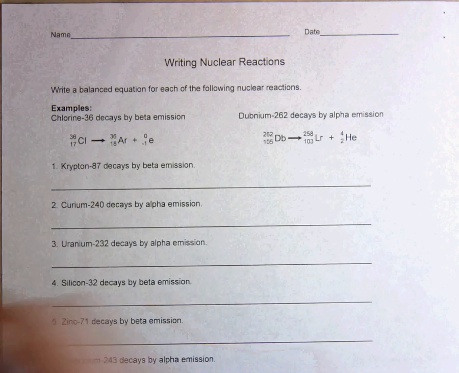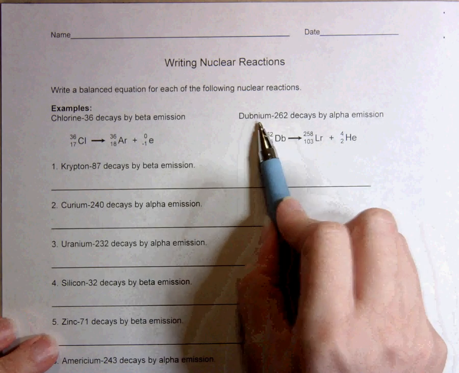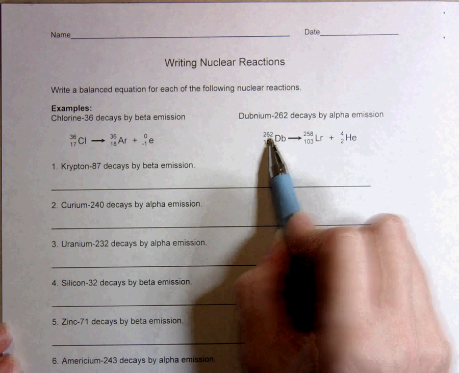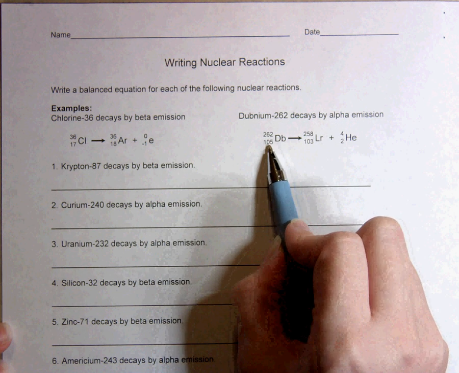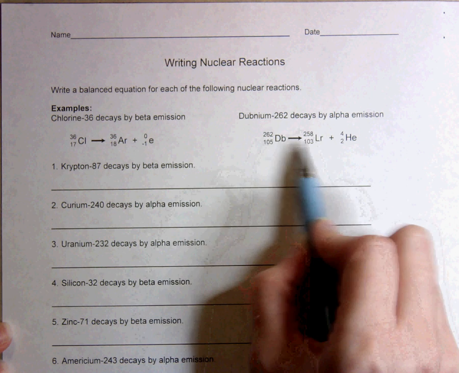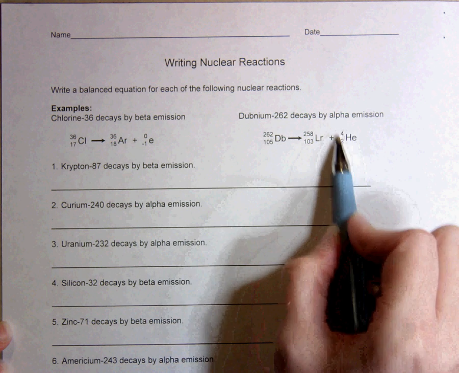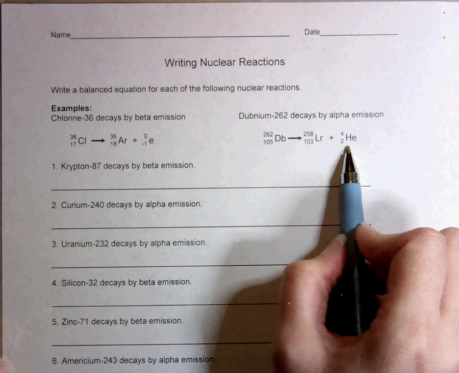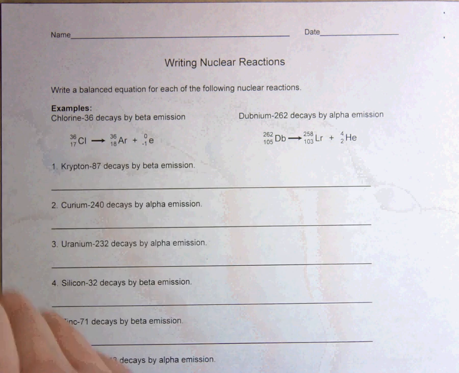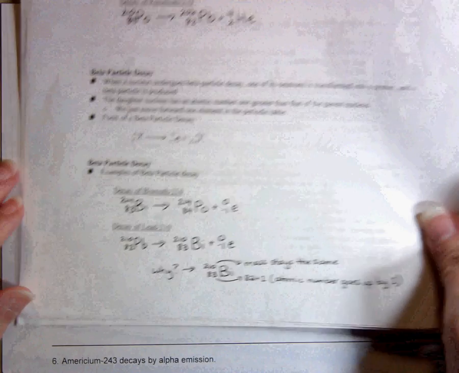And you can see on your worksheet, same thing here, dubnium-262 decays by alpha emission. The atomic number of dubnium is here. It's going to lose a mass of 4, 2 of them being protons, and that is what is released from the nucleus in this type of nuclear decay. In beta decay, I'll show you the examples down here.